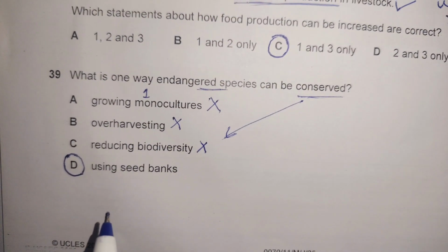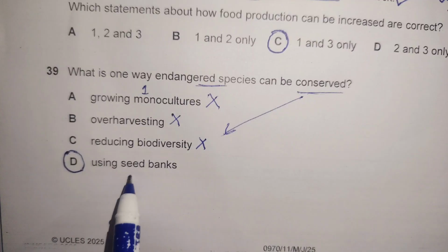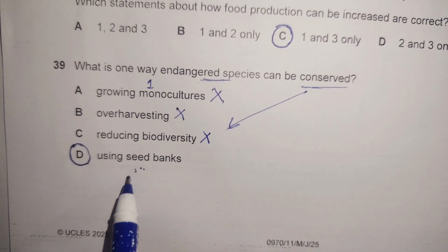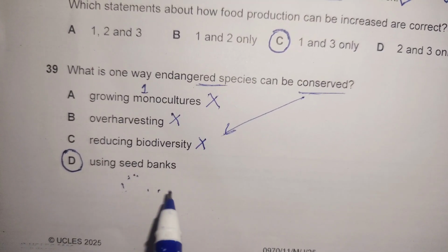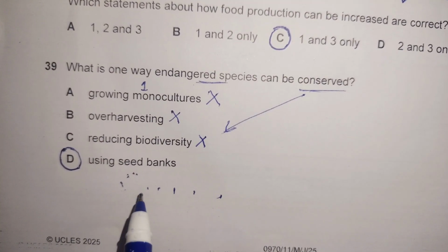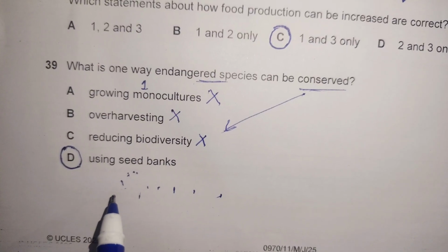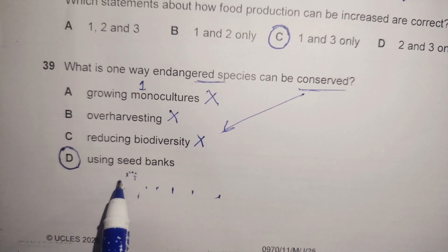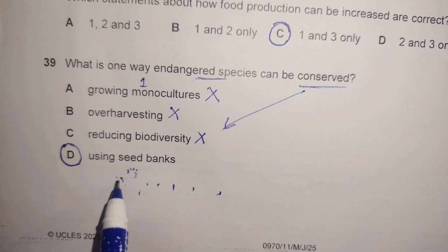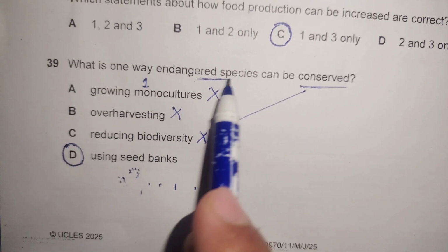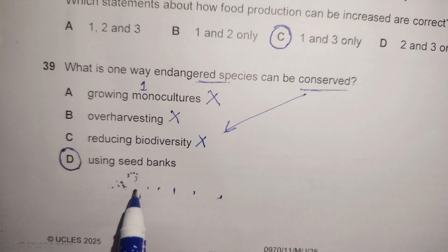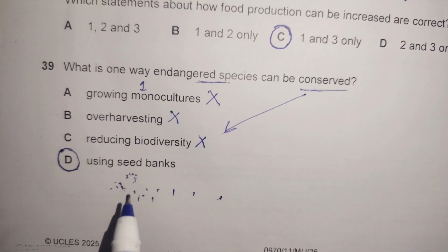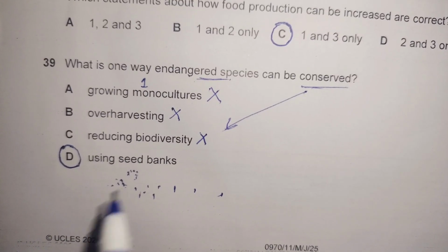This is a method to conserve where seeds from a wide variety of plants, including endangered species, are collected and then stored in a secure temperature controlled environment. All right, let me tell you once again. Seed banks are a method to conserve where seeds from a wide variety of plants, including endangered species, are collected and stored in a secure temperature controlled environment. I hope you know this basic information and you may be able to solve it.